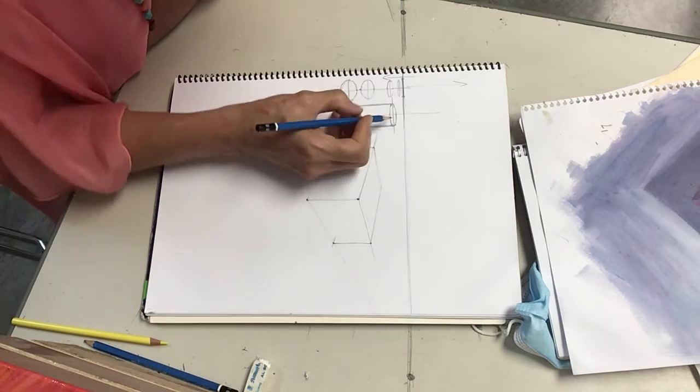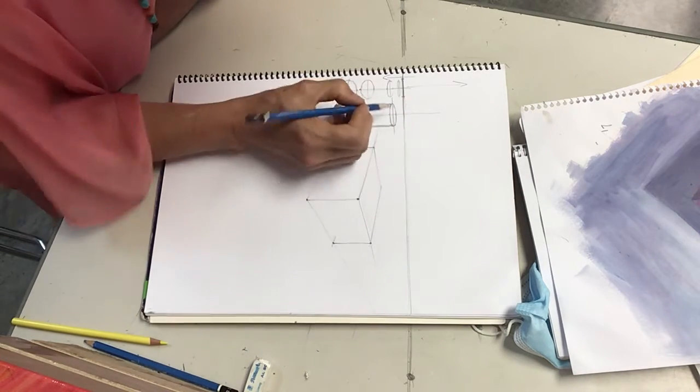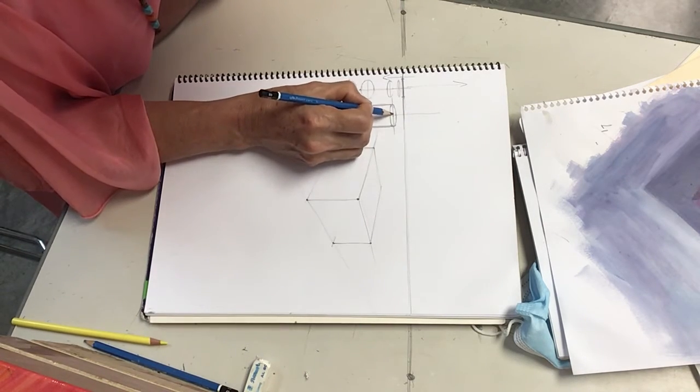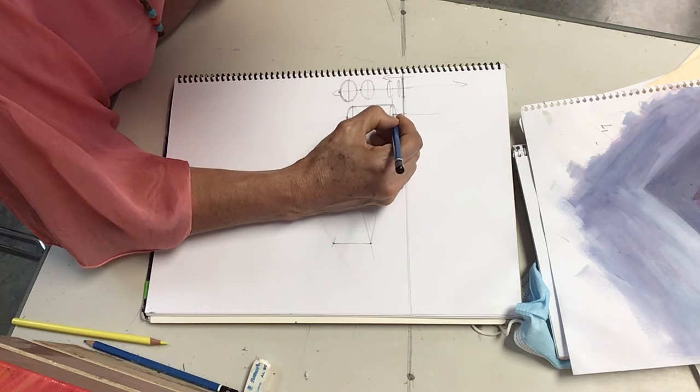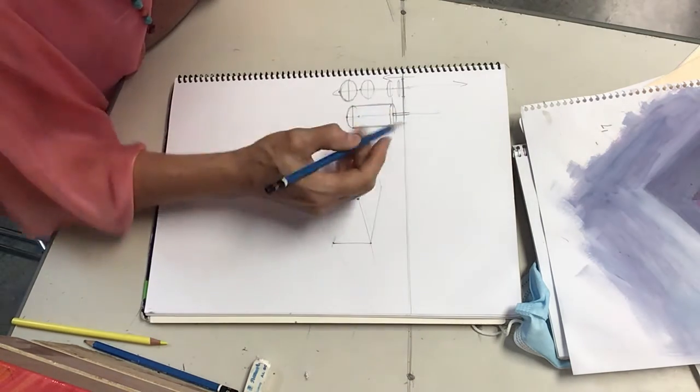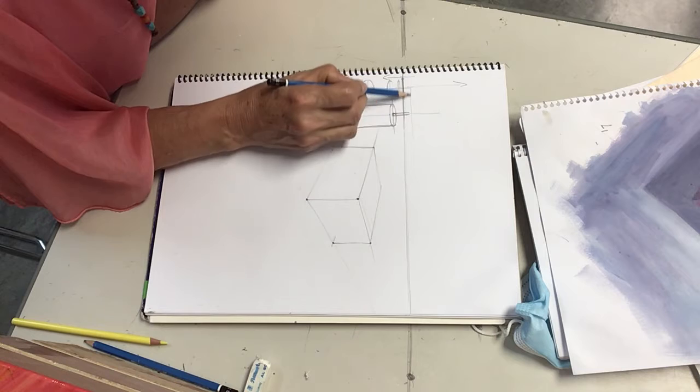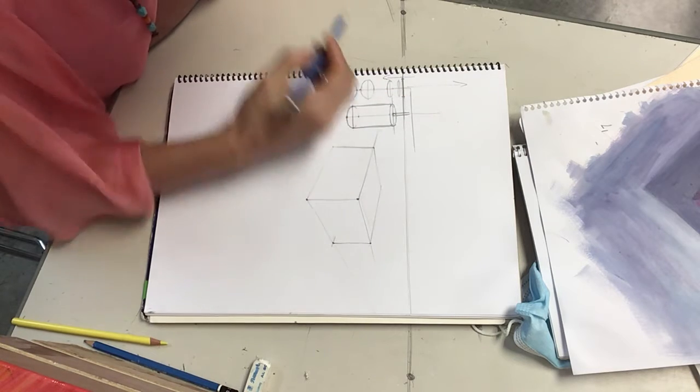All right. Now we are going to draw a tiny cylinder here to raise our light bulb from that cylinder. Right here we are going to draw the shade of the lamp.